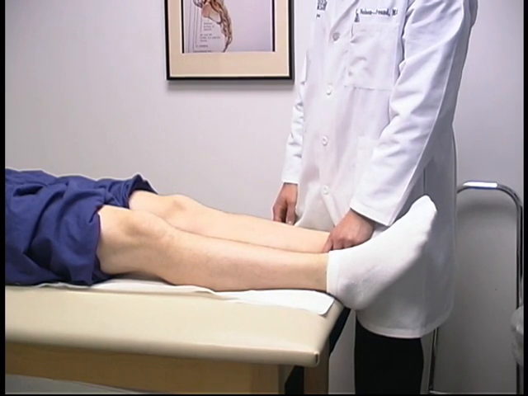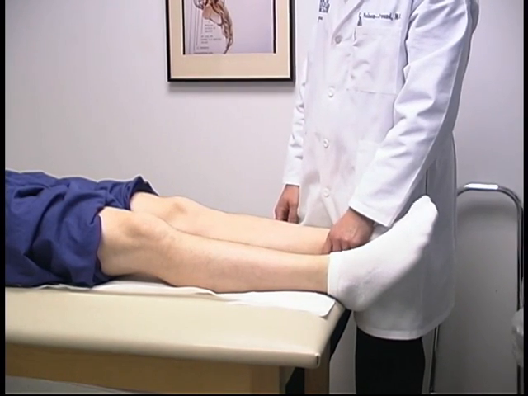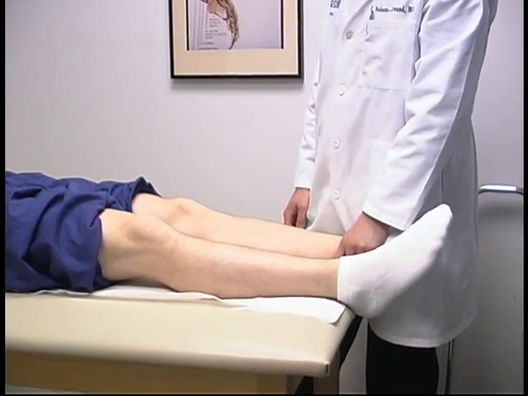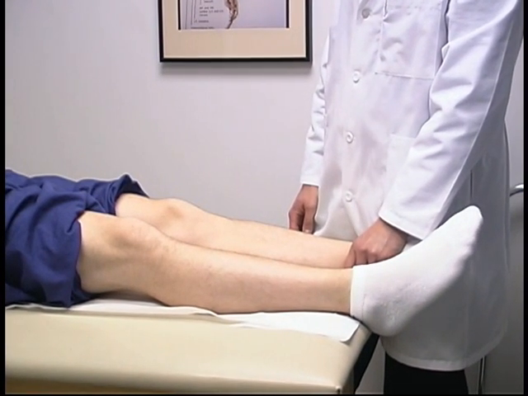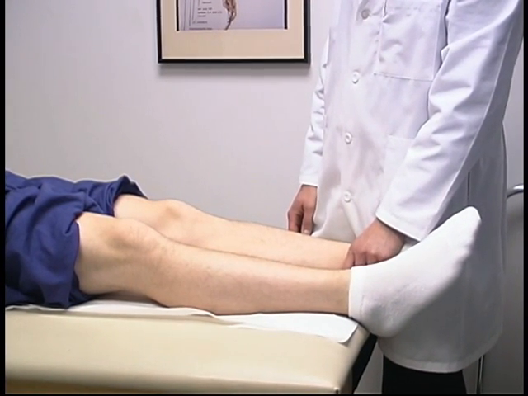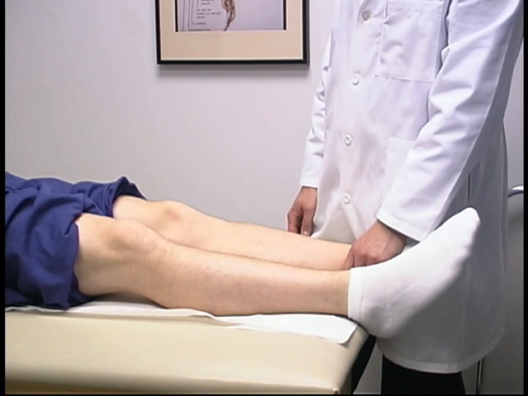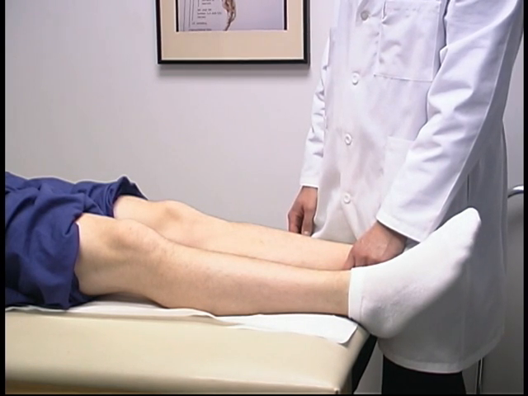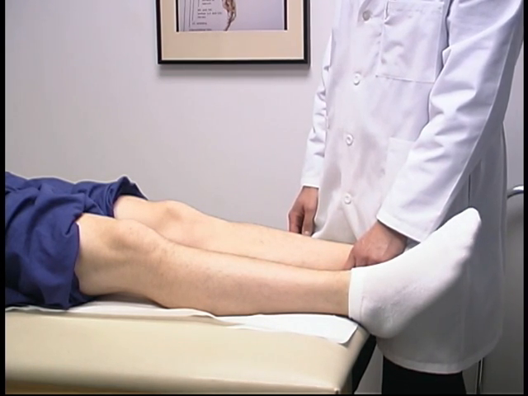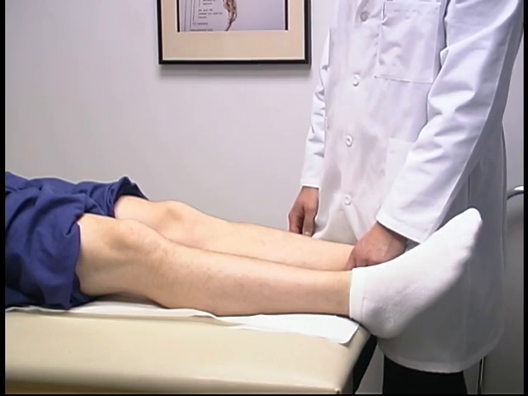Next, I will assess stability in the knee, examining the medial collateral ligament, the lateral collateral ligament, and the cruciate ligaments. In an arthritic knee, as I mentioned before, typically there is a varus or valgus deformity, and it is important to assess whether that deformity is correctable or uncorrectable.